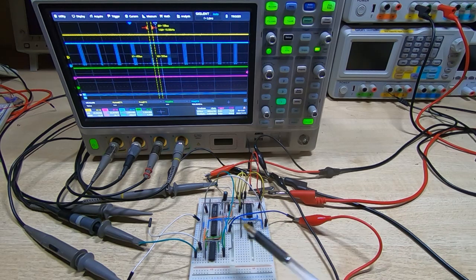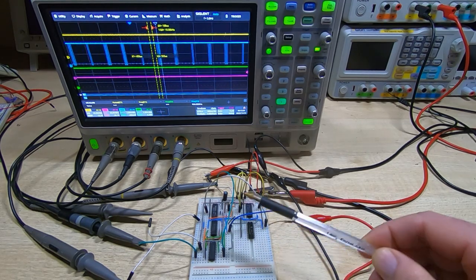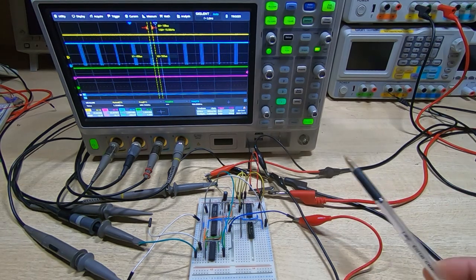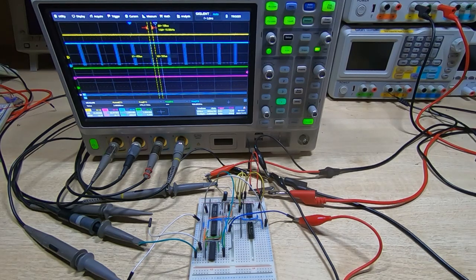This would normally be connected to an in-out port, and so the Z80 would just do a write to a port, and it would send the data byte it wants to be transmitted.